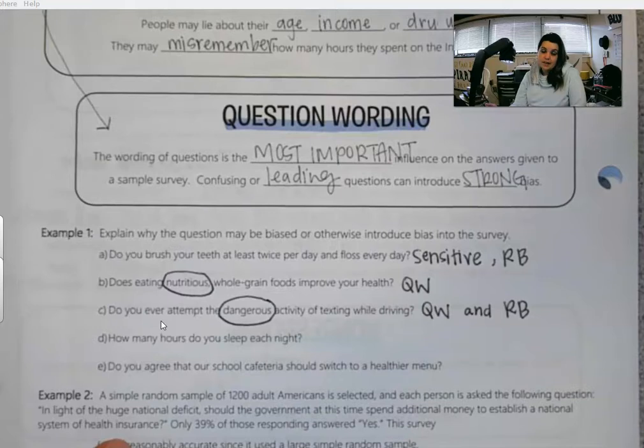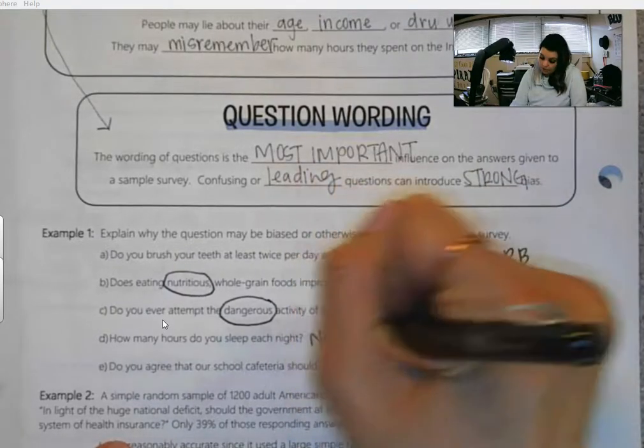D. How many hours do you sleep each night? No bias. This question's okay.